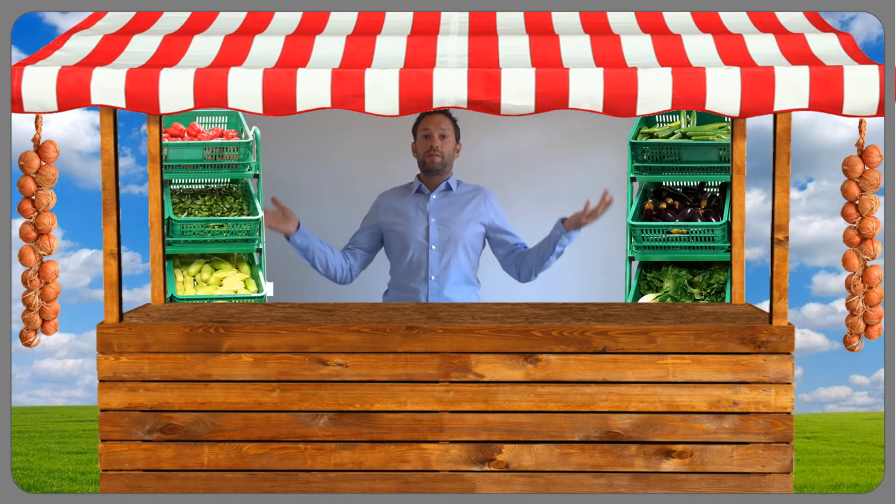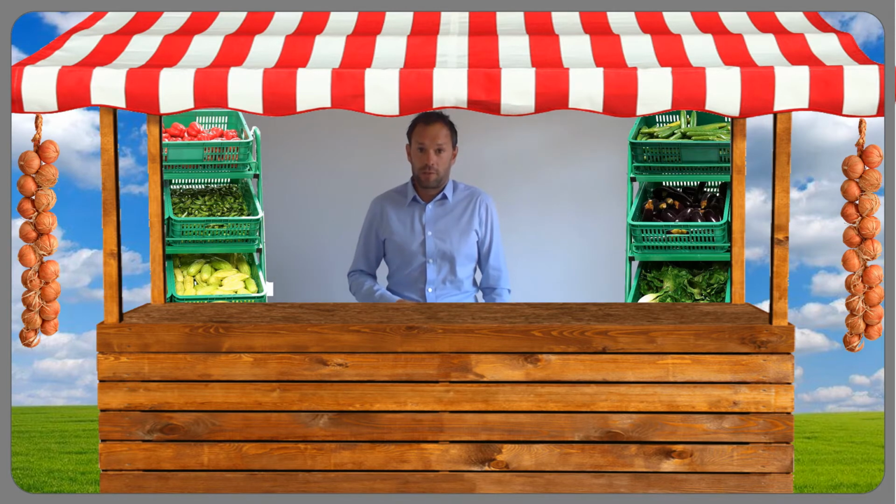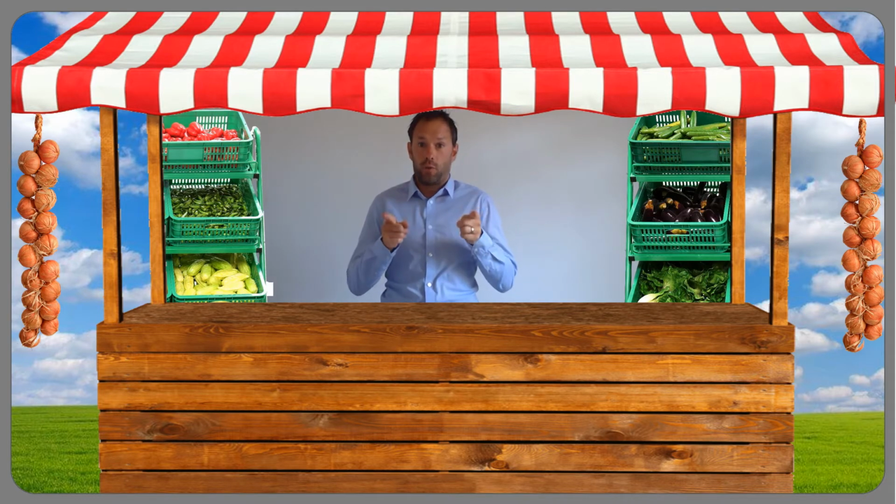Welcome to the fruit and veg stall, everybody. Now, Wilf has just asked me to look after the stall while he goes off and does a little job. And he said, while he's gone, can I please count up to see how many of all the different fruit and veg he has got? Do you think you can help me, please? Brilliant, thank you very much.